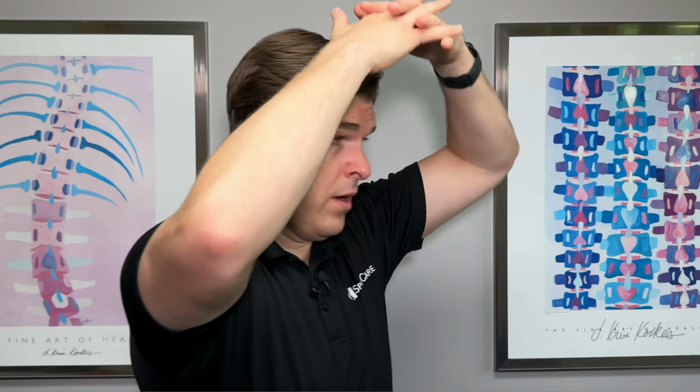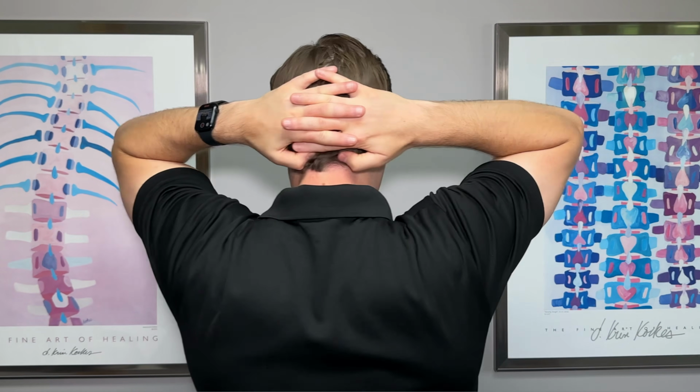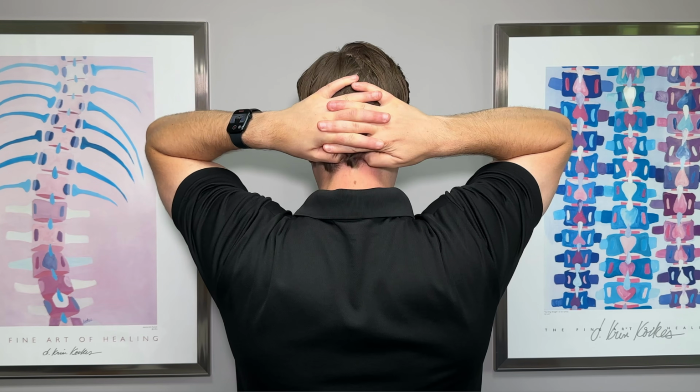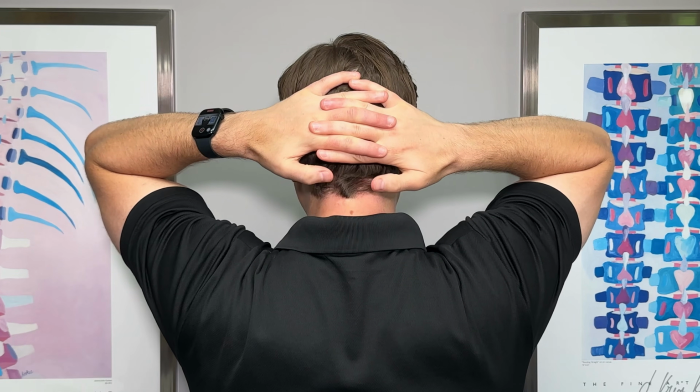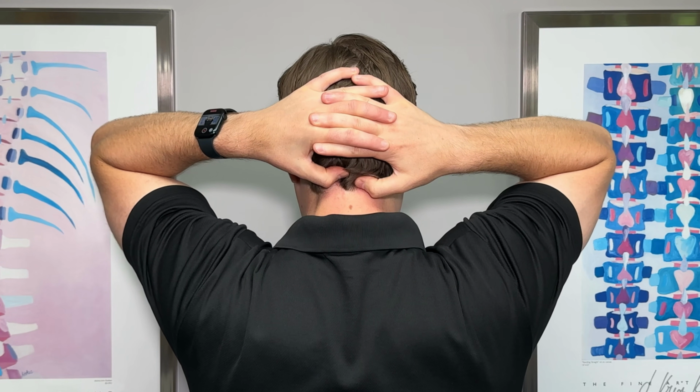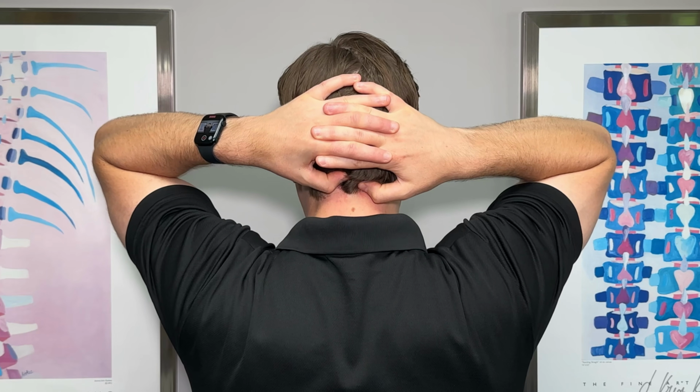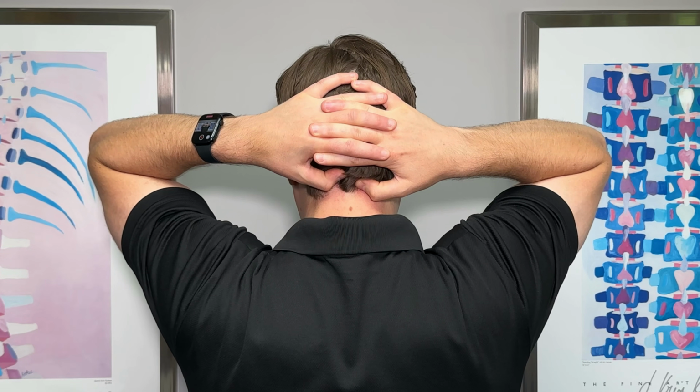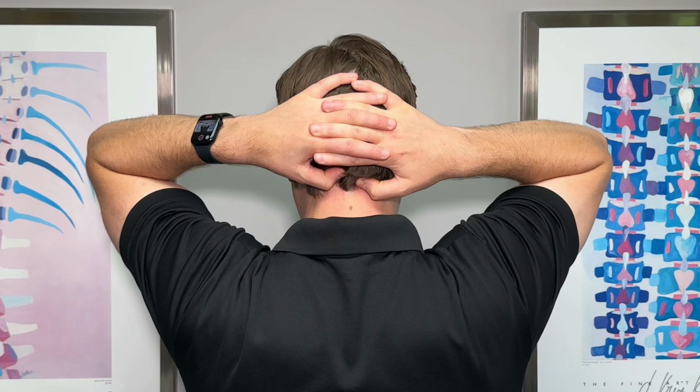From here, we're going to take our fingers, interlock them like this, and have our thumbs pointed towards the floor. Put your hands right on the back of your head and position your thumbs right below the base of the skull. Make hooks with your thumbs and press into the muscles off to the side of the spine. Just apply enough pressure where it's going to be a comfortable self-massage, not causing any discomfort.